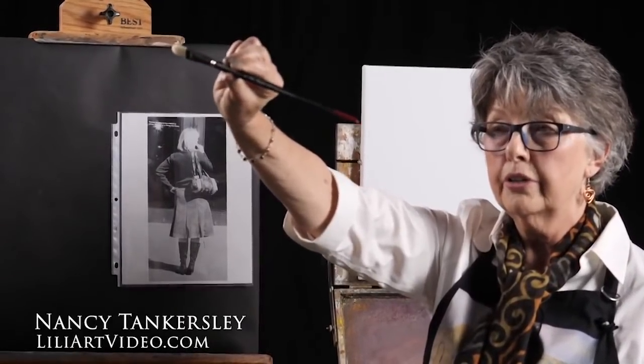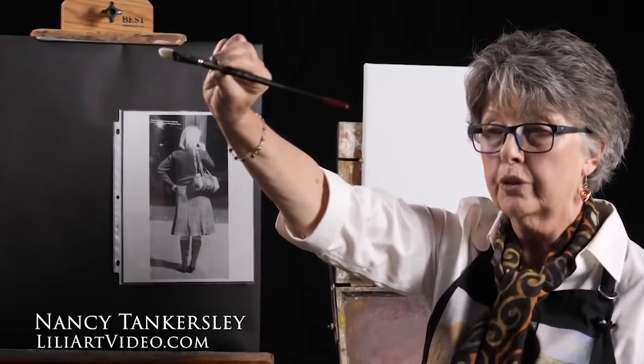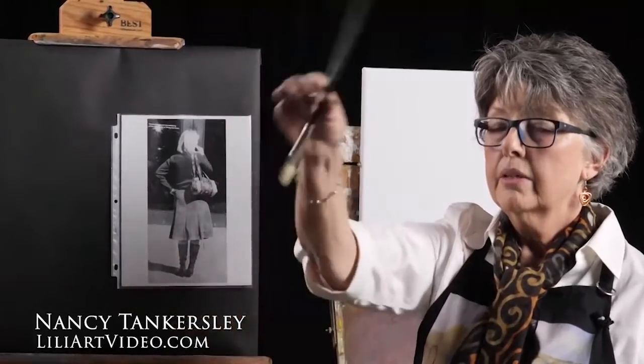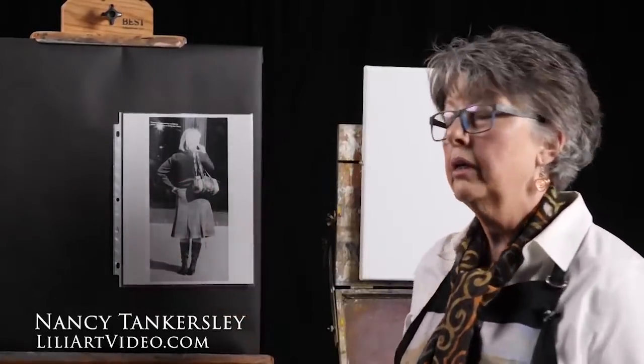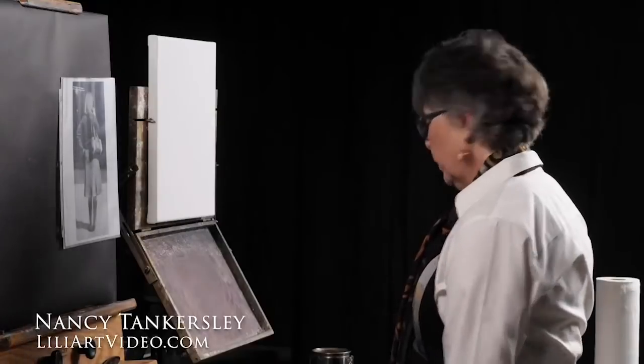Again, you'll start understanding how the shoulders are, how one shoulder may be lower than the other shoulder. You can do the same with knees, with feet. So basically, you are using your brush when you're out in nature. When you're plein air painting, you're doing the same thing, making comparative measurements. When we have a photograph, we can be a little bit more precise.